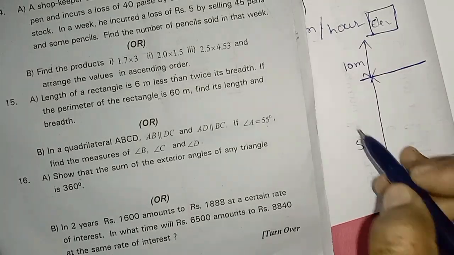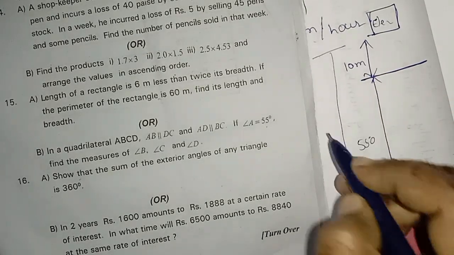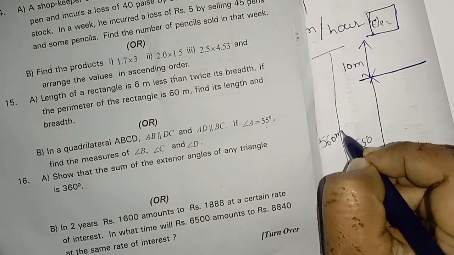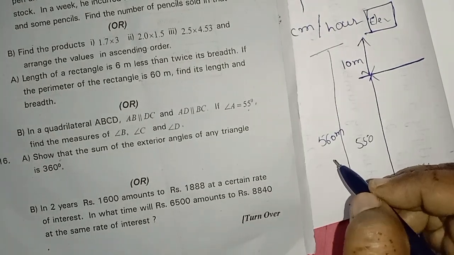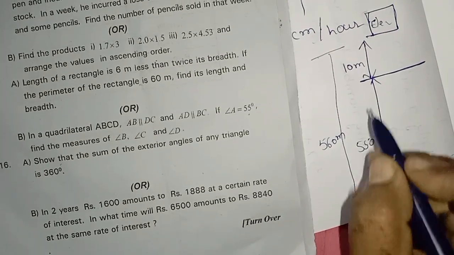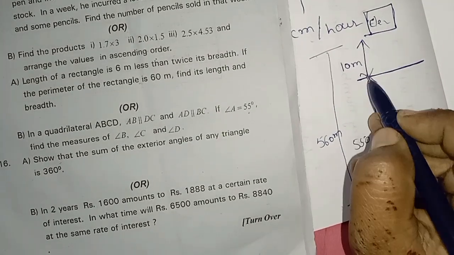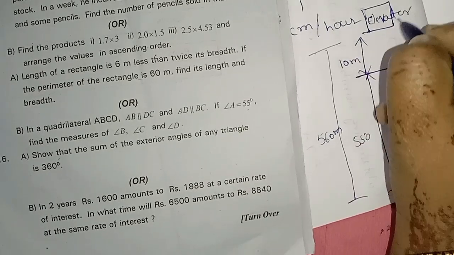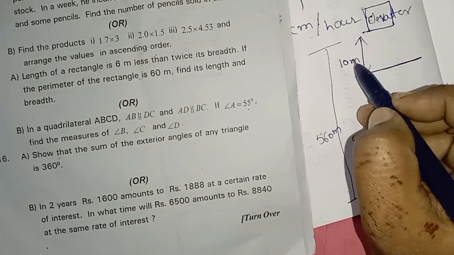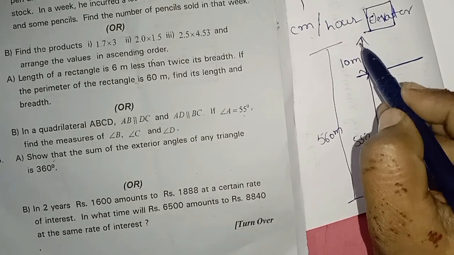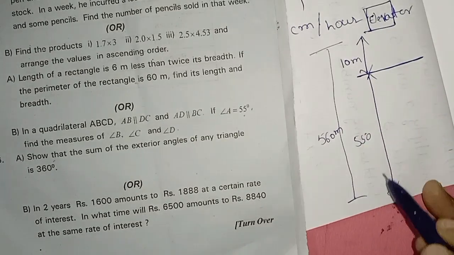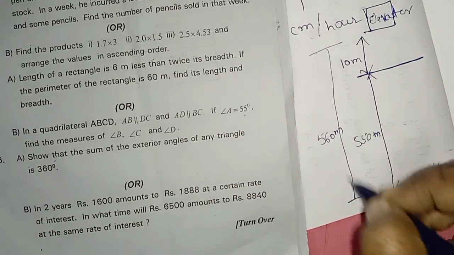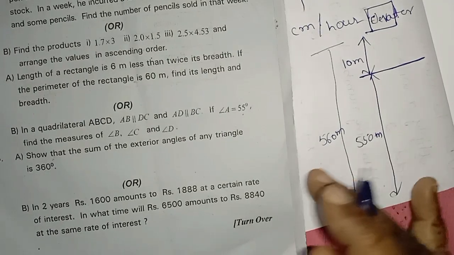So total how much? Here to here, 560 meters. Total distance to be traveled is 560. Right? Above the ground level, 10 meters they have to travel. The elevator should travel from 10 meters above the ground, right? So it should travel 10 meters as well as 550 meters. So total 560 meters, right?